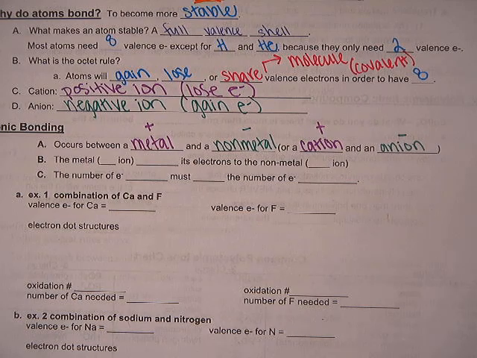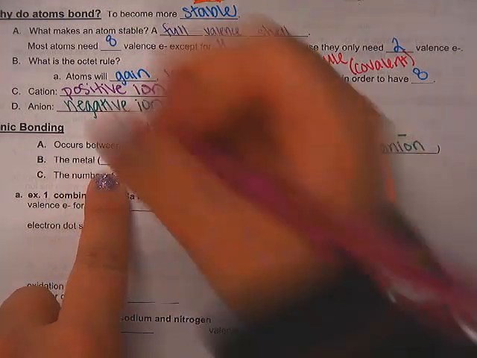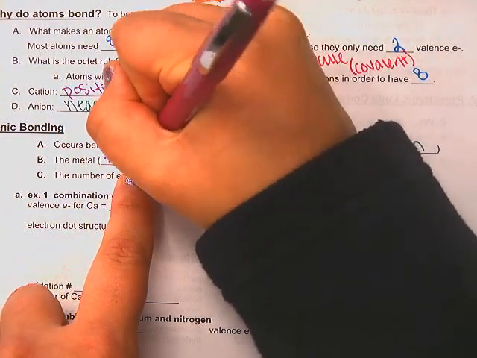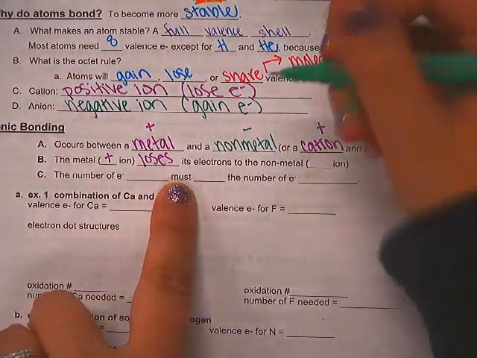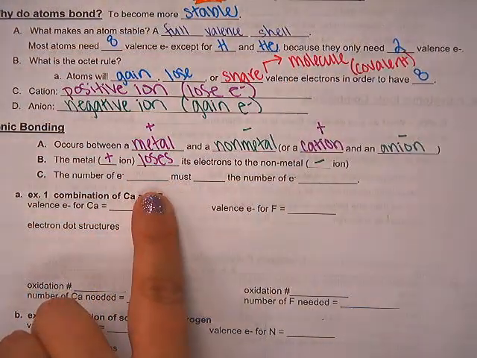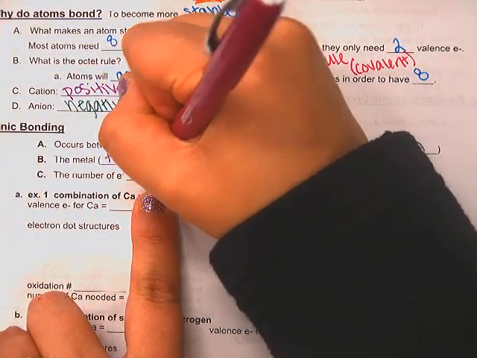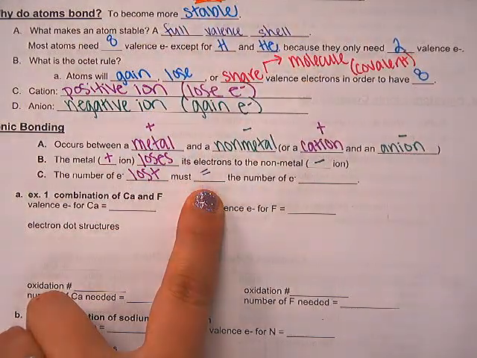And then letter B says the metal, which is your positive ion, will lose its electron, or it loses its electrons to the nonmetal, which is your negative ion. And the number of electrons lost must equal the number of electrons gained.